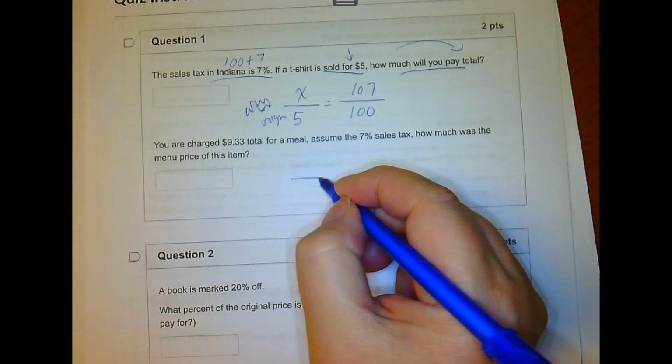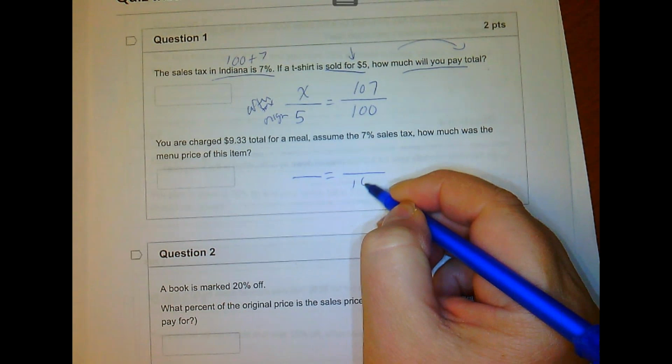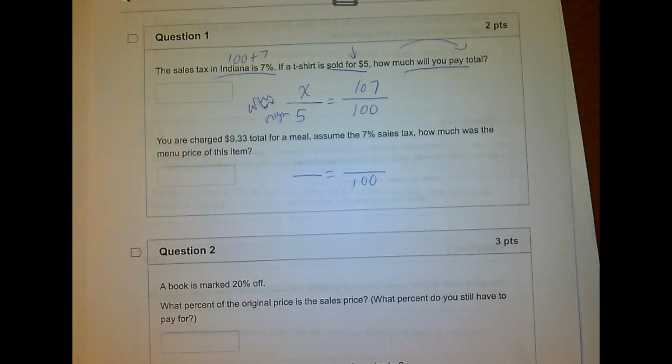So you guys try this one. I want to see the setup of the proportion, not the answer.